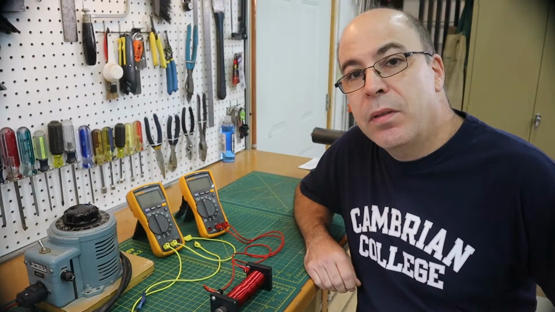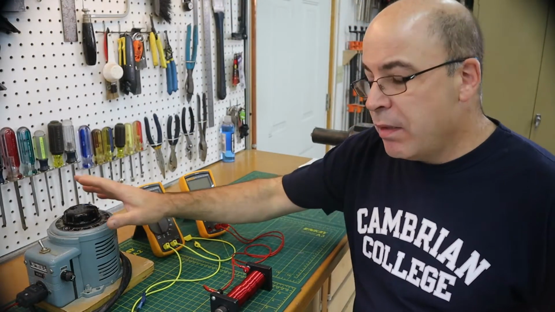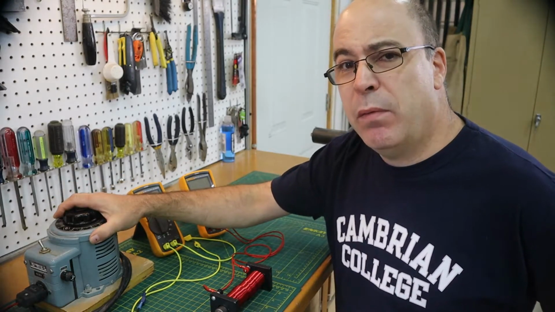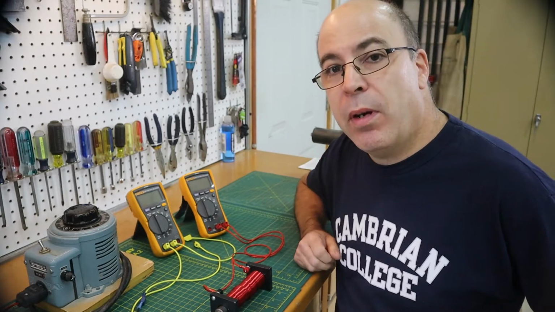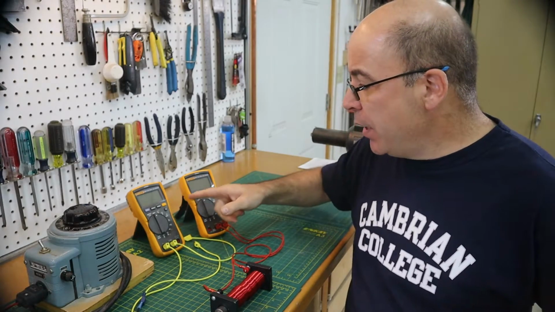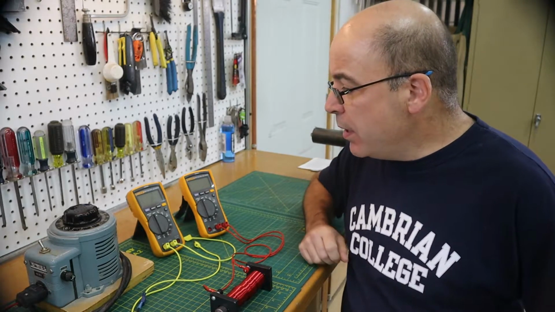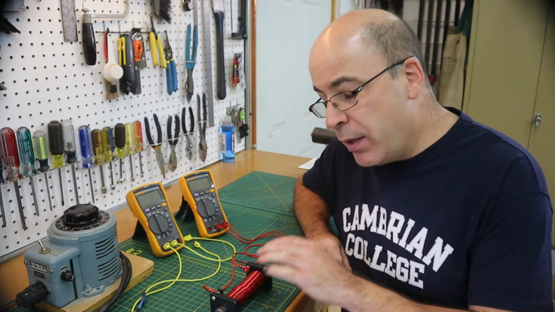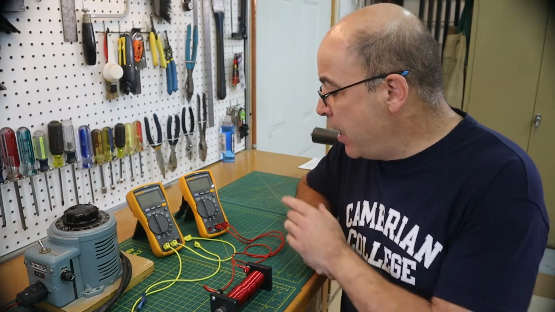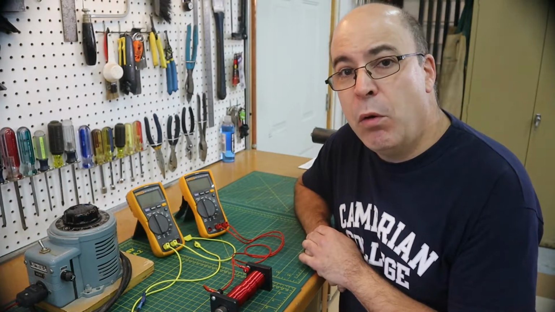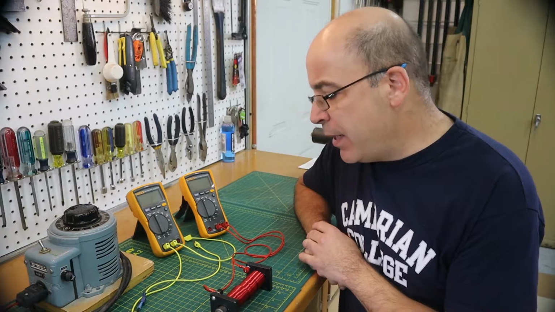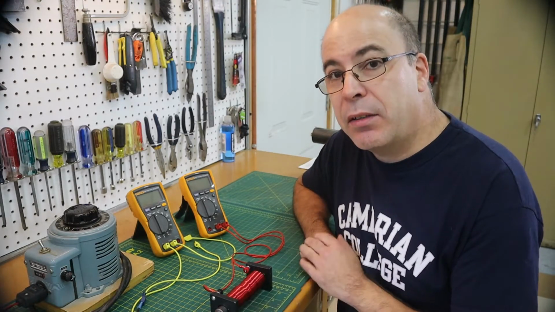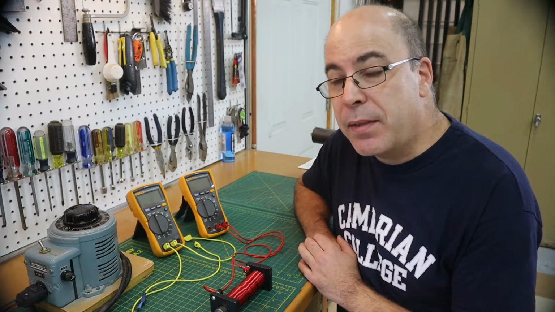Here at the bench, I've got a variac which allows me to adjust the input voltage for this coil that we have here. I've got 2 multimeters. One is going to be set up to record the current that the coil is going to be drawing from the circuit, and this one will be recording the voltage. And we're going to go through the math of what happens with an inductor, as well as some of the characteristics.